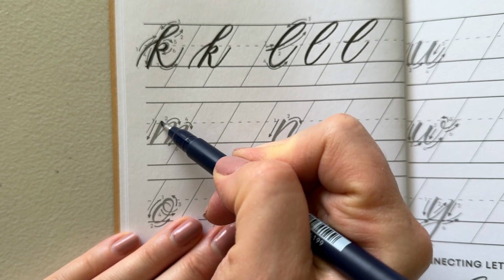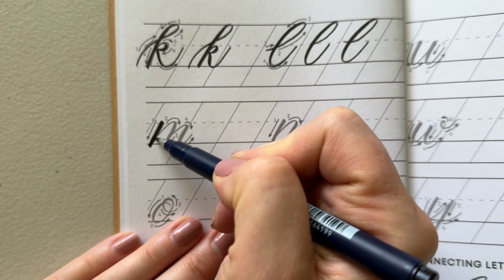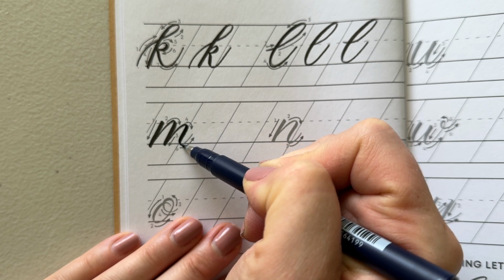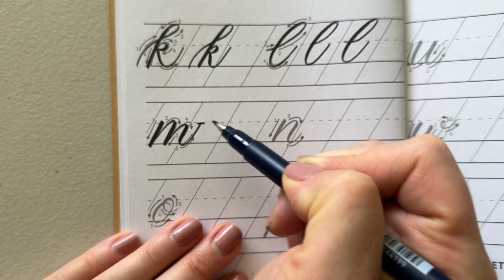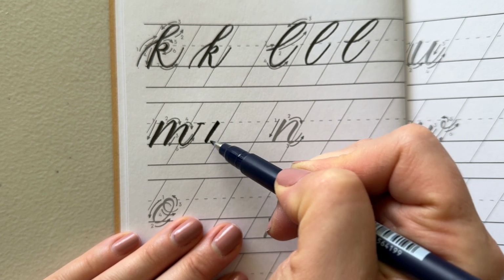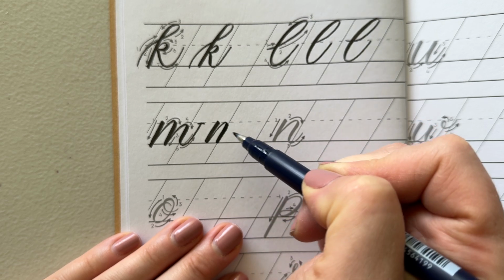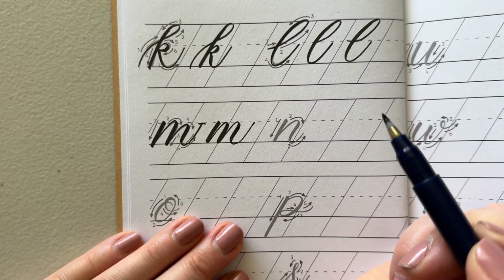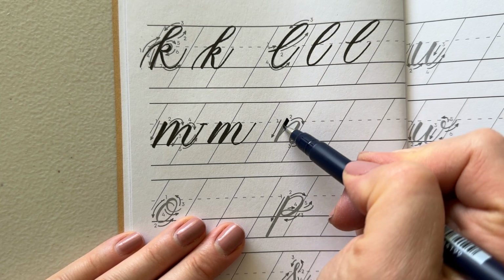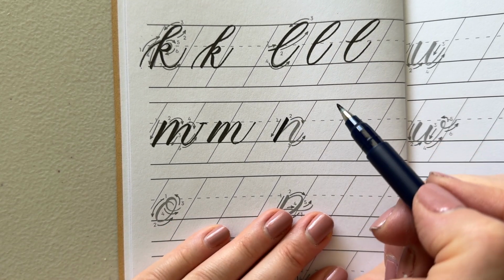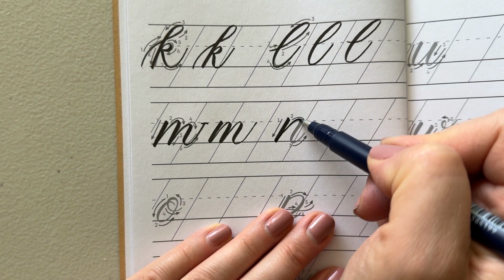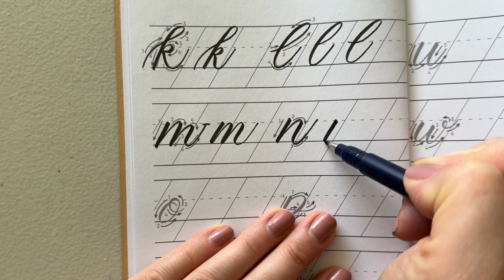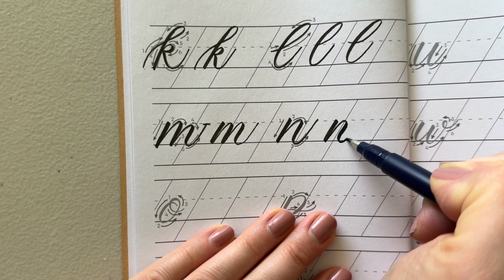Next is M. This one's going to be a downstroke, an overturn, and a compound curve, but we are going to end it up here at the waistline. So downstroke, overturn, and compound curve. We've got the letter N, we've got a downstroke and a compound curve, downstroke, compound curve.